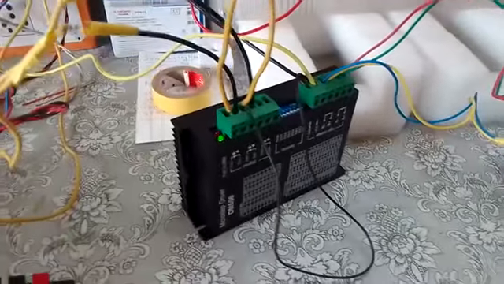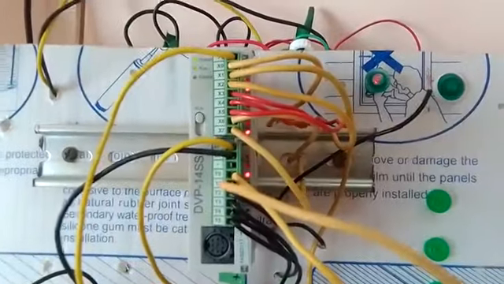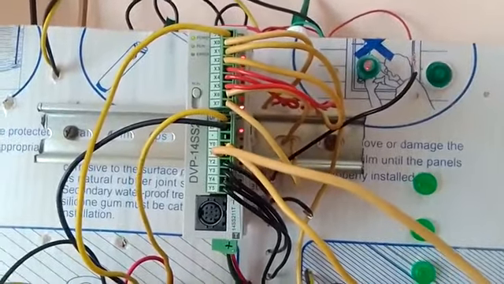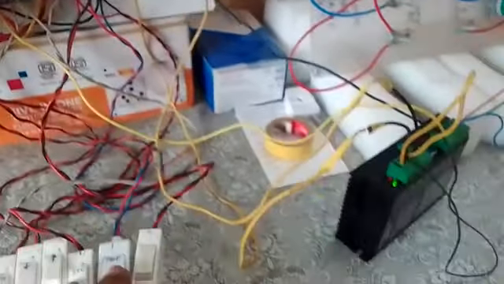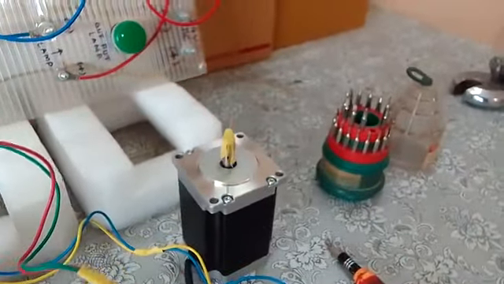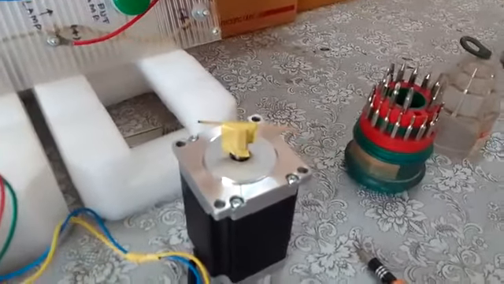This is the setup, and I made some program. You can see input output on the PLC also. Now it is rotating counterclockwise, now clockwise.